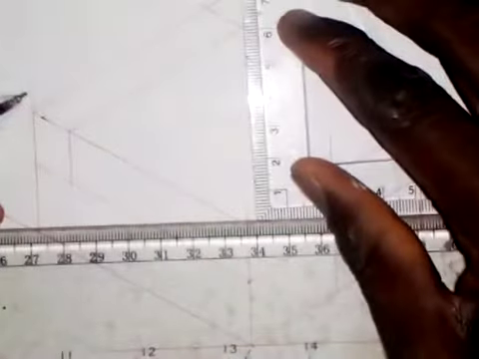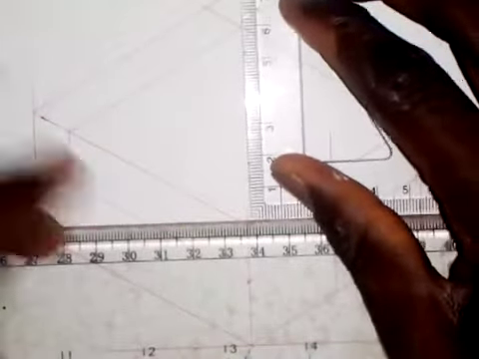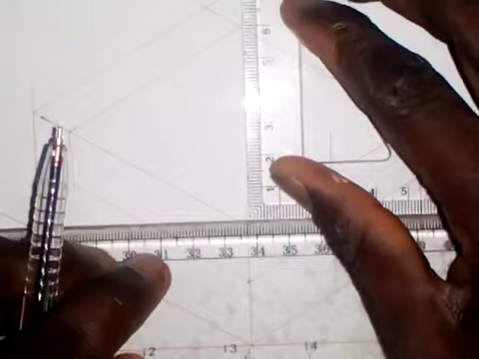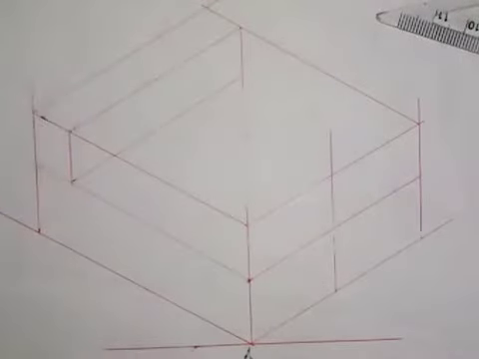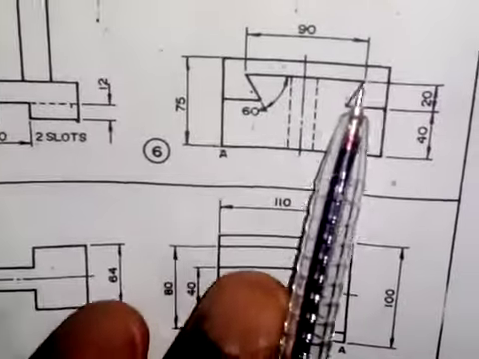Okay, I also need to bring this down. So I bring this down, and I'll transfer it to the other side like this. Okay, you can see what I've done. So I brought out that rectangle with its height from here to here. Now the next thing I'm going to do is this shape that we have here, I want to produce it on this face here.